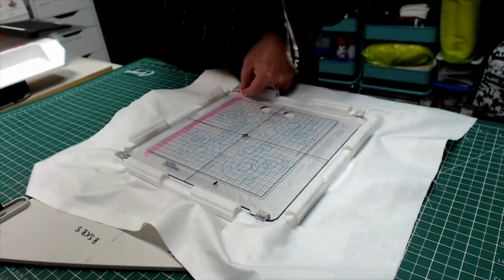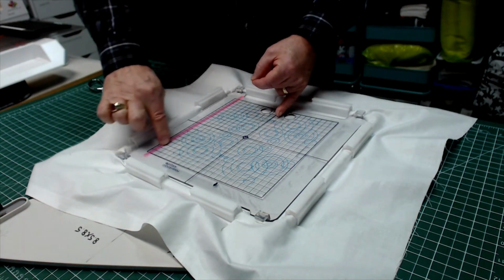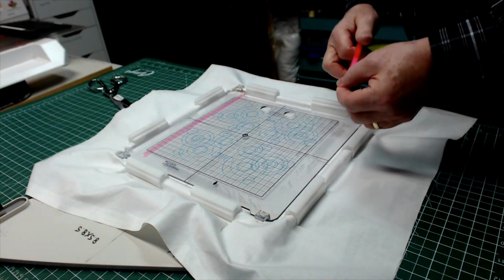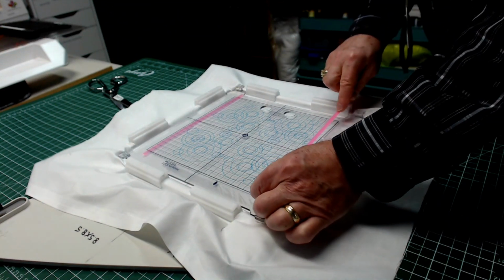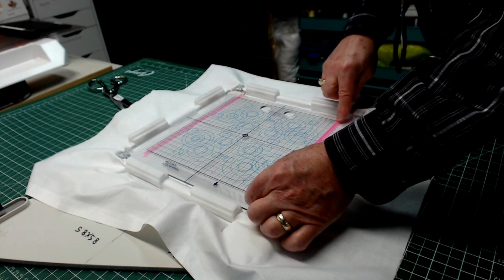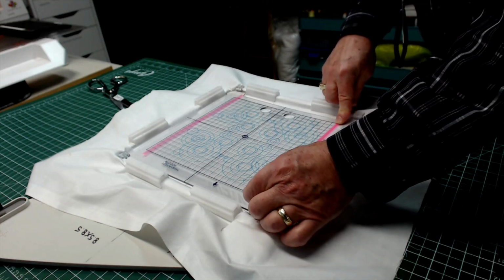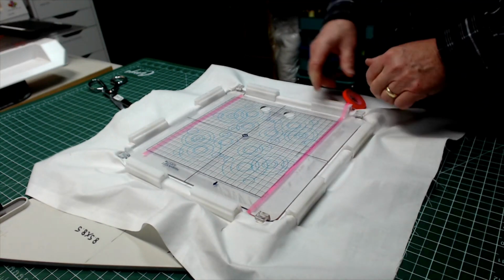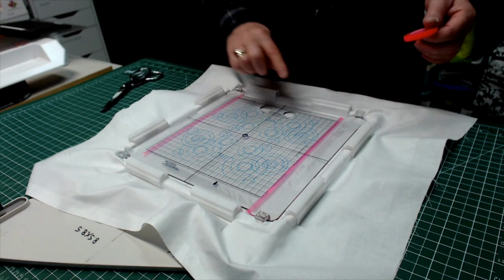And I need some scissors. Okay, so that's my right edge. My left edge, even though it's pretty much right up against that outside line, I'm still going to mark it because I want to get my patterns as close to each other as I can without overlapping, because I want to make this pattern look like it's a continuous pattern.